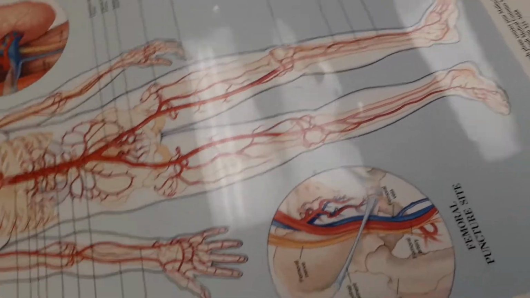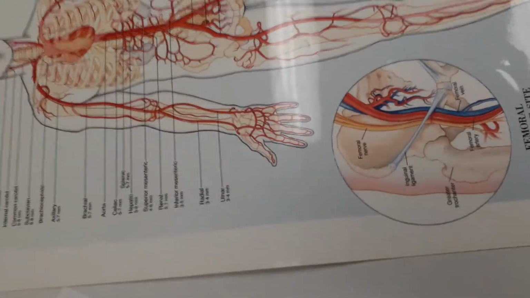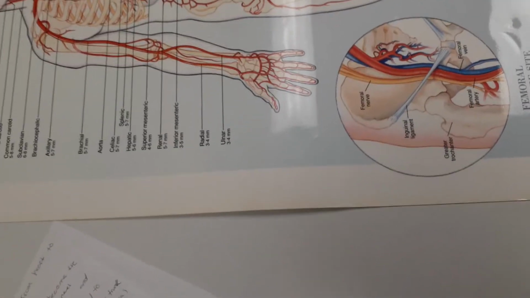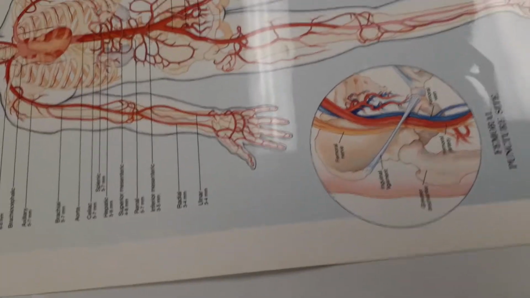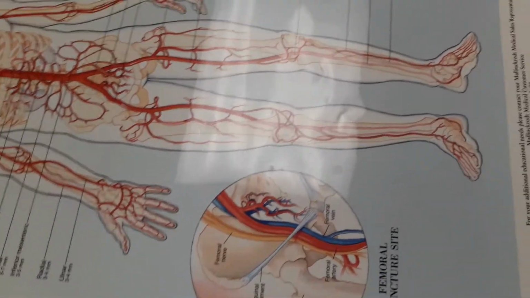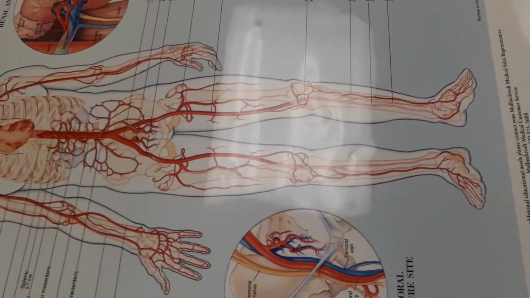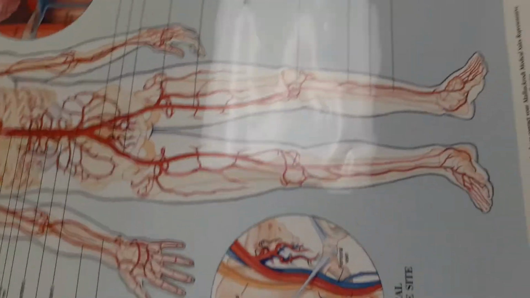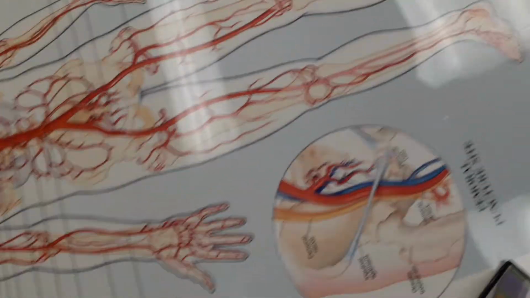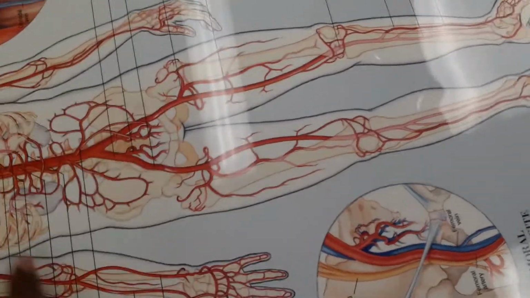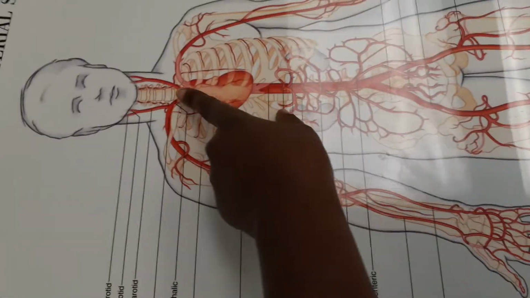Now let's talk about the veins in the body. The veins return the deoxygenated blood from the organs and tissues back to the heart. We start back at the top at the brachiocephalic vein, which is here in this area.